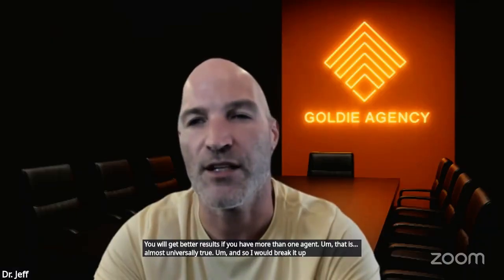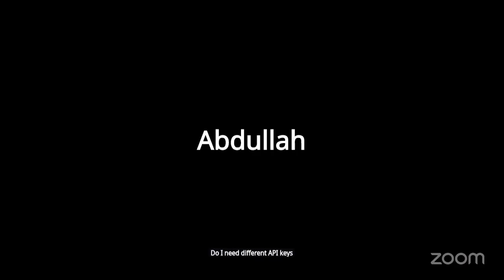I'm new. I just want to get an idea of the flow. Do I need different API keys though? If it's the same agent company, like if you're just going through ChatGPT each time or you're going through Claude, then it's the same API key each time. You just might need to put it into different nodes.